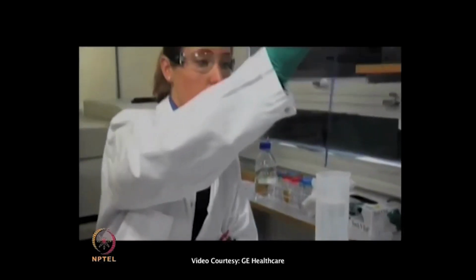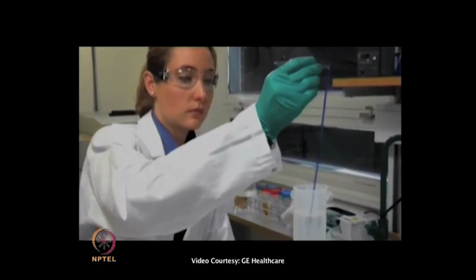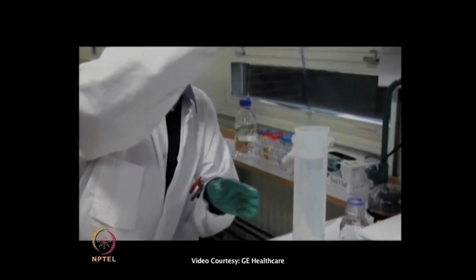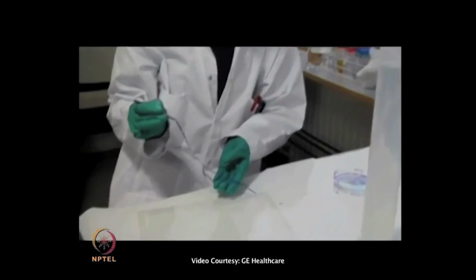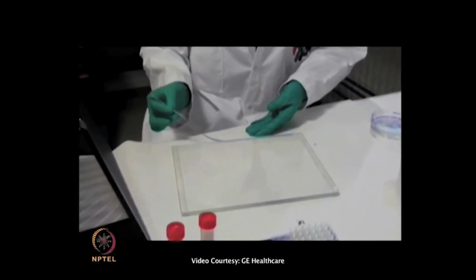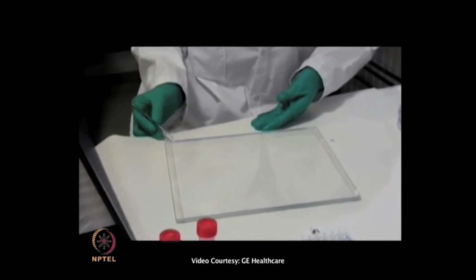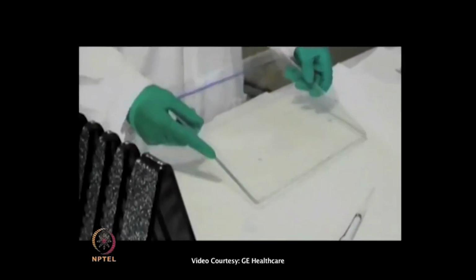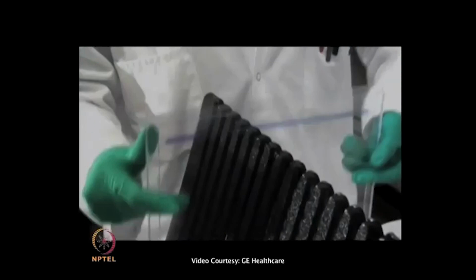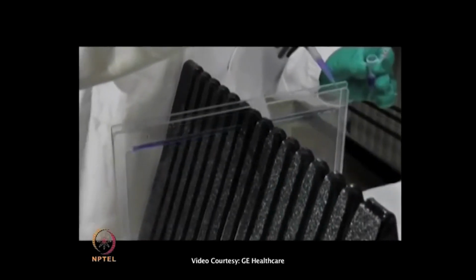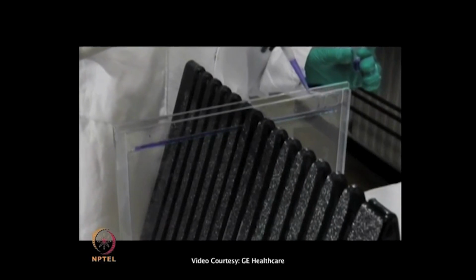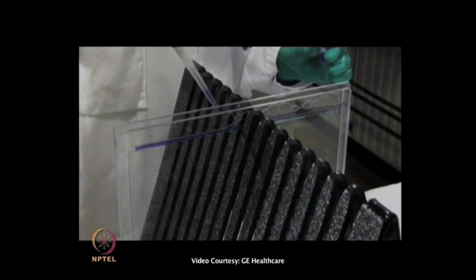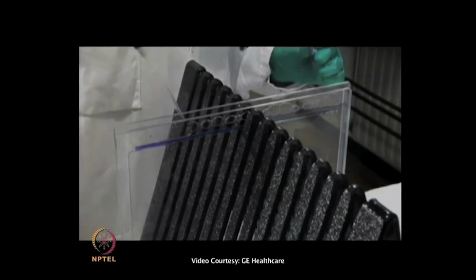The IPG strips are dipped in running buffer and carefully placed on top of the large 2D gels. Avoid trapping air between the strips and the gel. Seal by adding melted 2% agarose solution with bromophenol blue on top. The gels are now ready for second dimension SDS-PAGE separation.